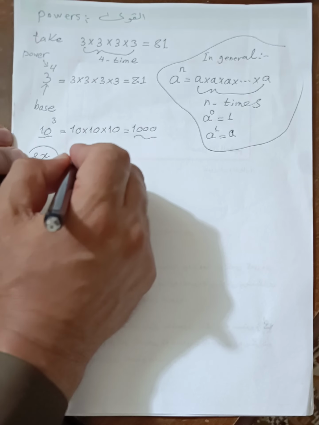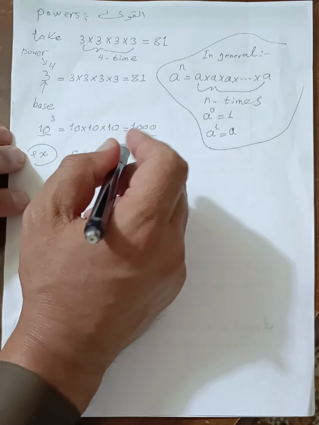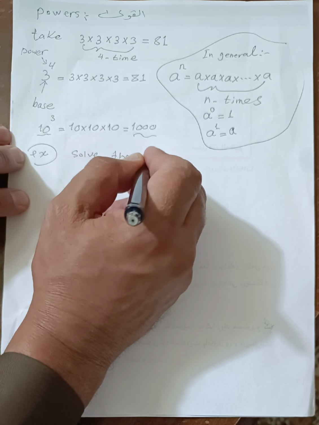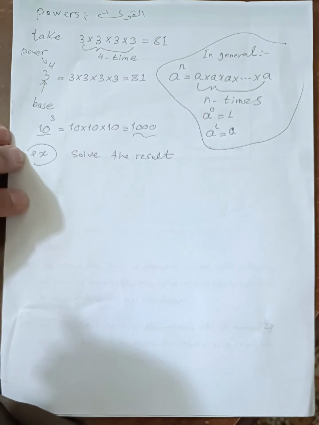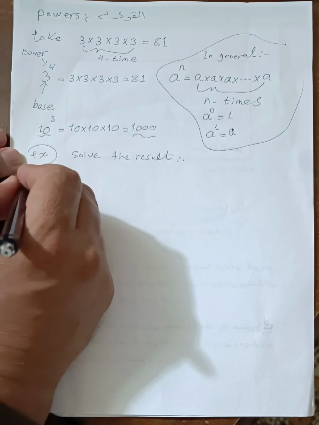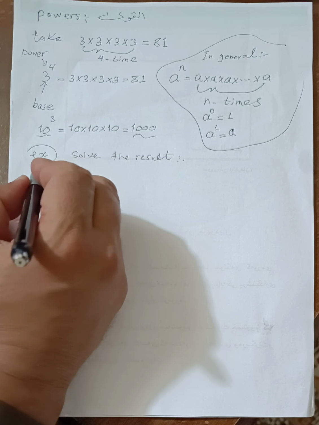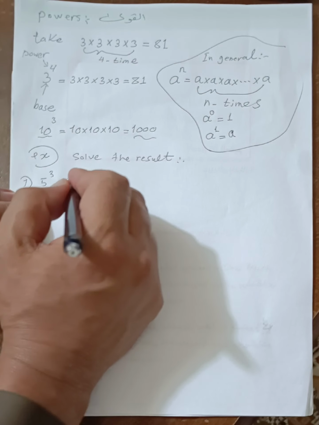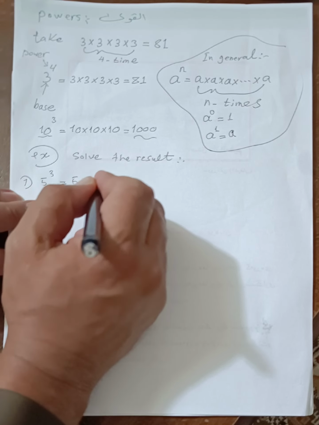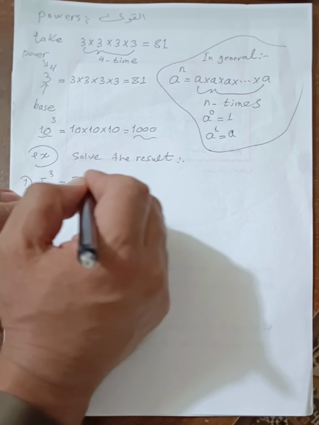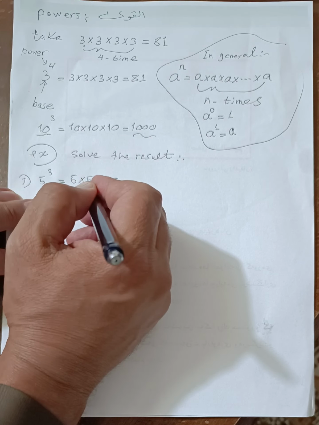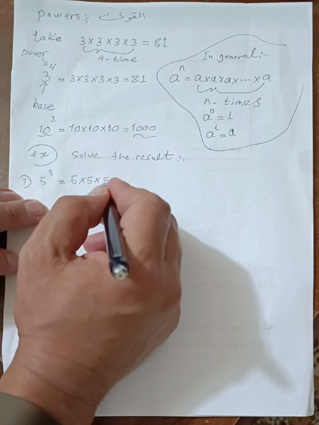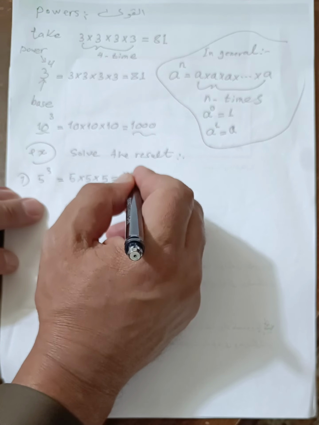Say a question comes: solve for the result. Number 1: 5 to the power 3. I will say it is 5 times 5 times 5, which equals 25 times 5, which equals 125.